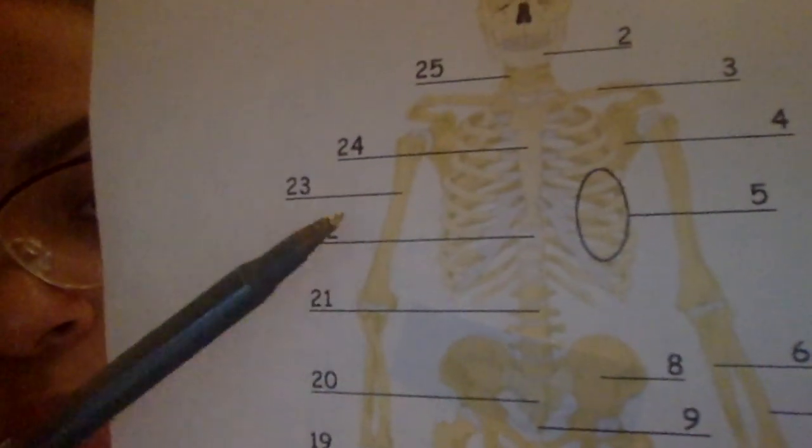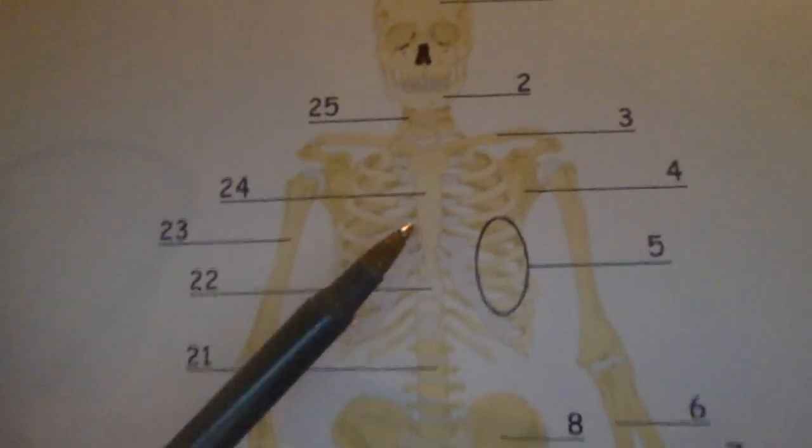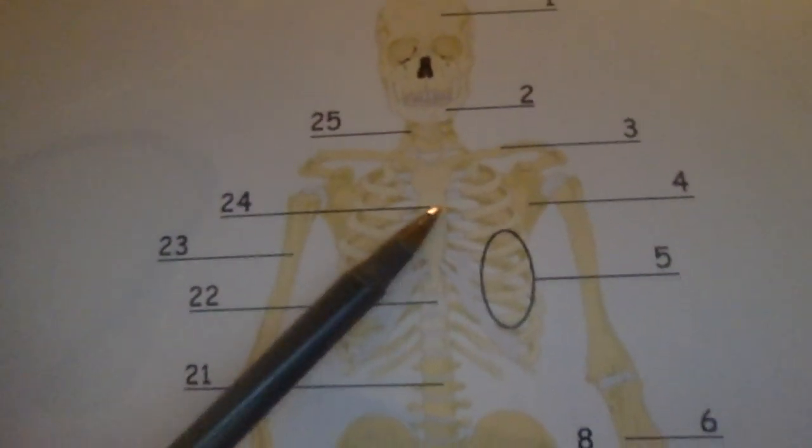Number 23 is going to be the humerus, this arm bone. Number 24 is the sternum, this bone right here on the chest. And then number 25 is the cervical region of the vertebral column.